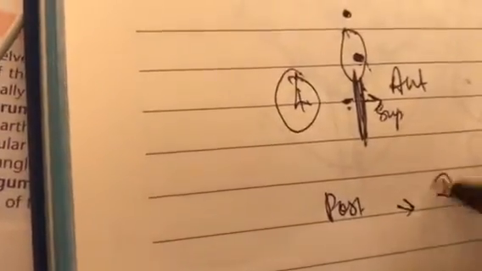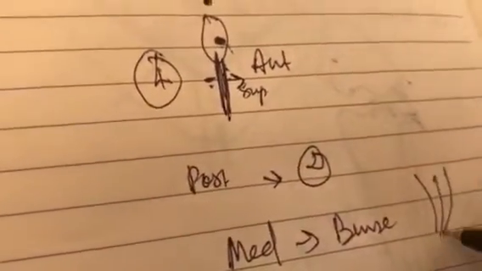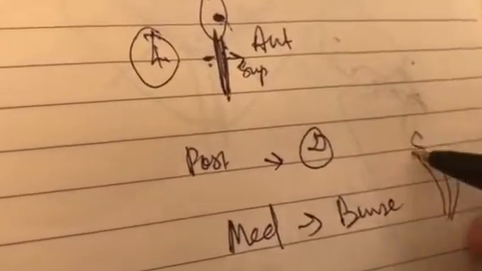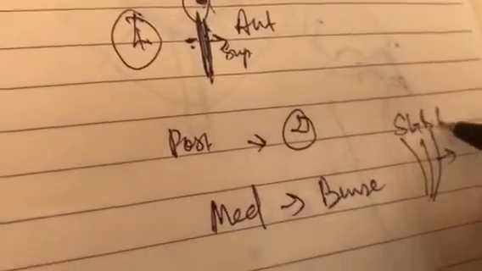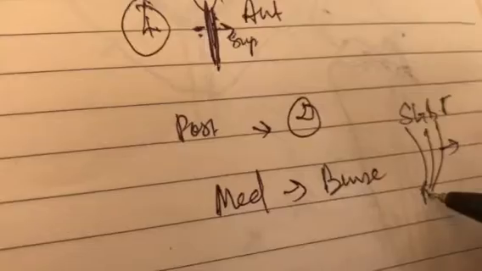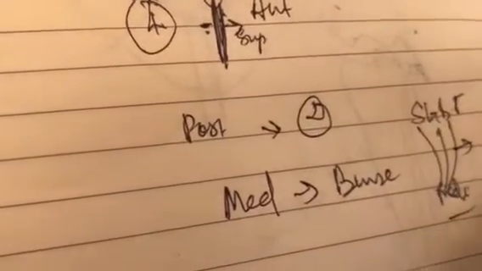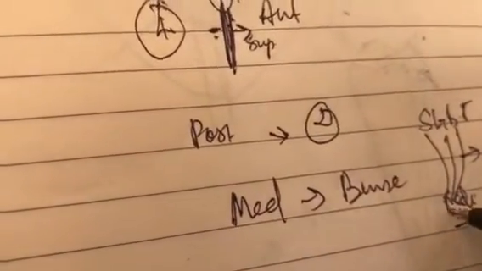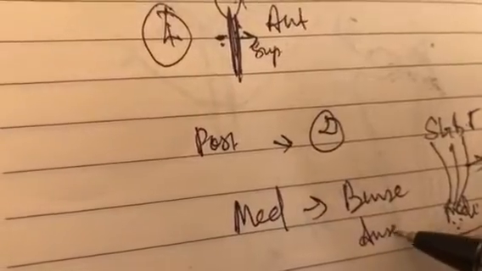Next is the posterior bursa. It lies between the two heads of gastrocnemius muscle. So 2 bursa are here. And then medially you will be having the bursa anserine. What is bursa anserine? Sartorius, gracilis, semitendinosus: 3 muscles are inserted just below the medial condyle of the femur, on the tibia. In that area you have the bursa called bursa anserine.